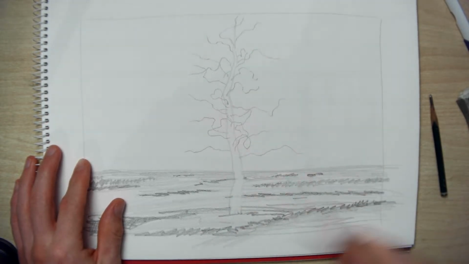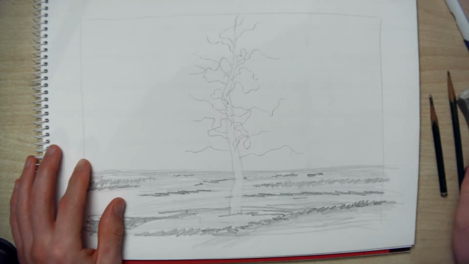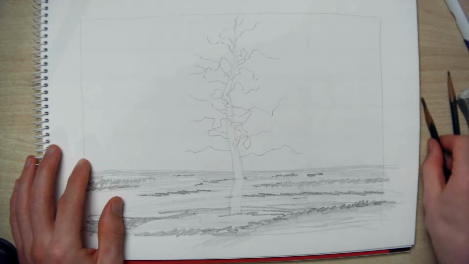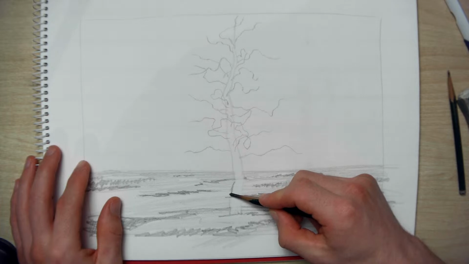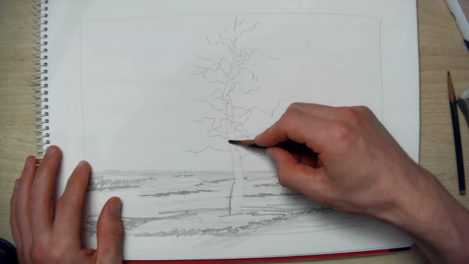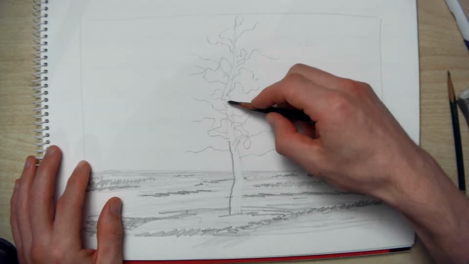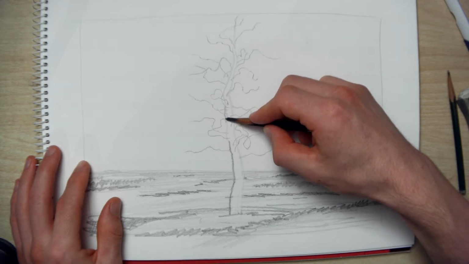Let's have a shadow side on the left side. Wow, I'm just throwing away my pencils here. Shadow side on the left side of the tree.